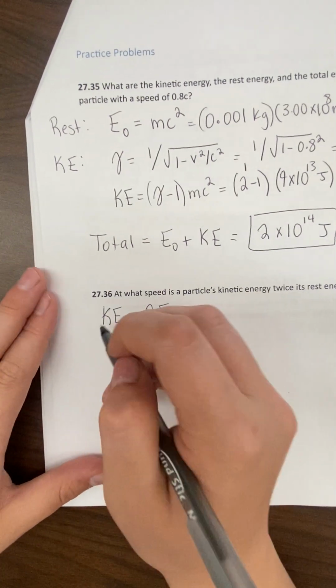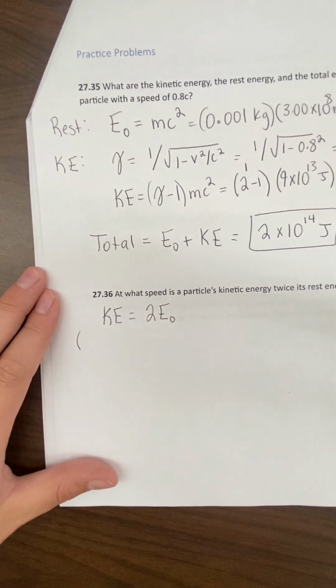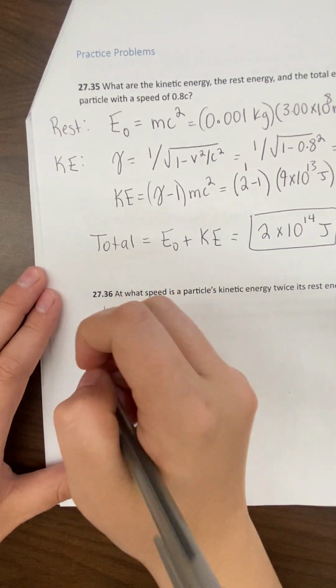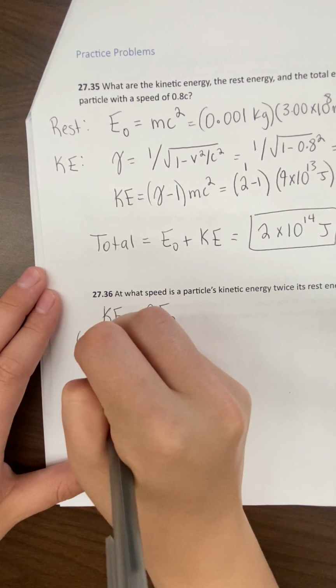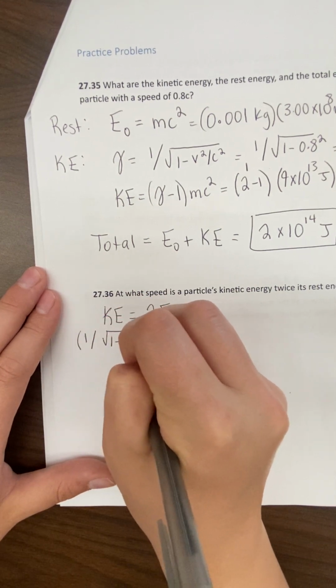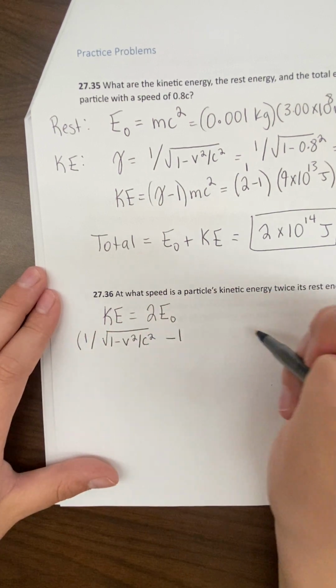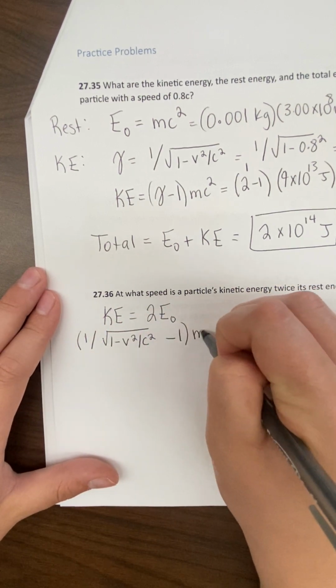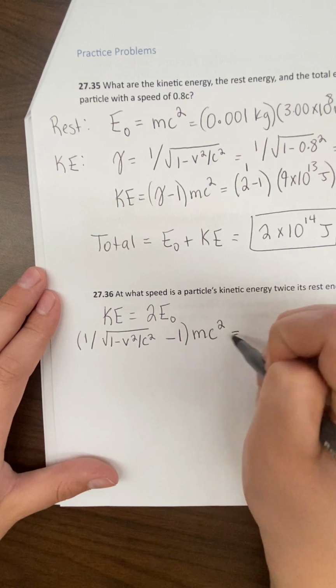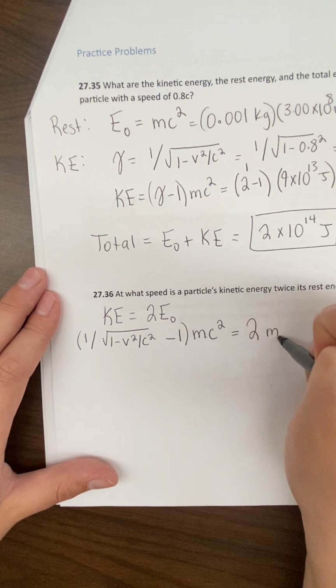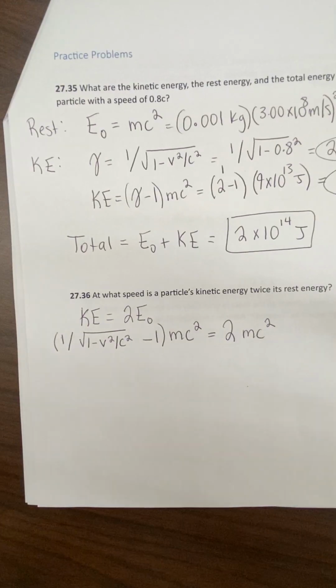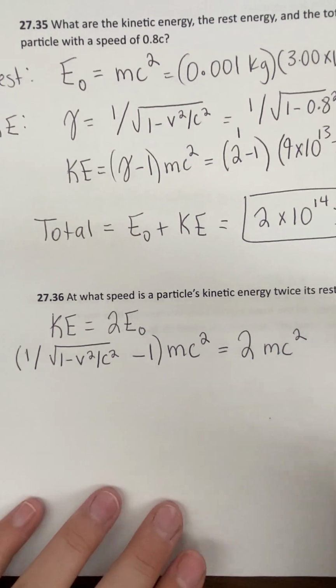We get for kinetic gamma minus 1 times mc squared. So 1 over square root 1 minus v squared over c squared minus 1, so that's gamma minus 1, mc squared equals 2 mc squared. Okay, don't worry, some things are going to cancel.